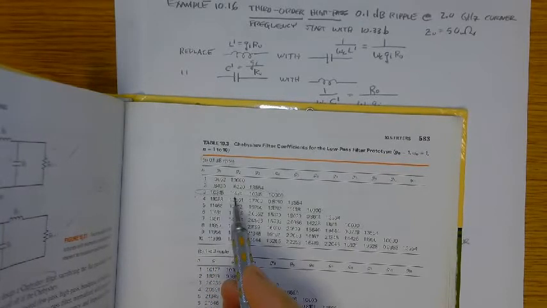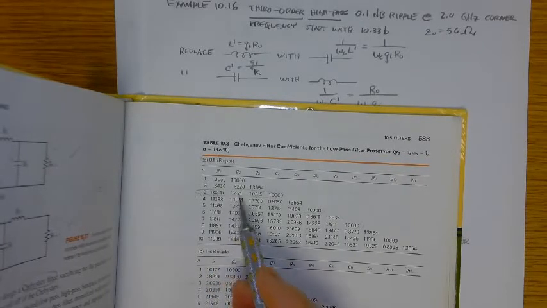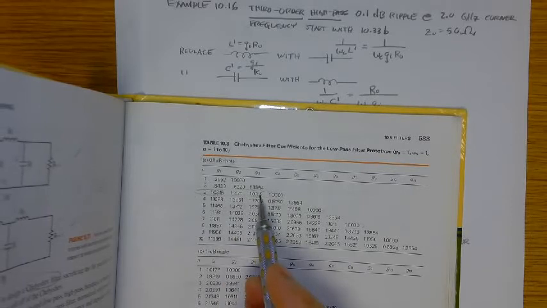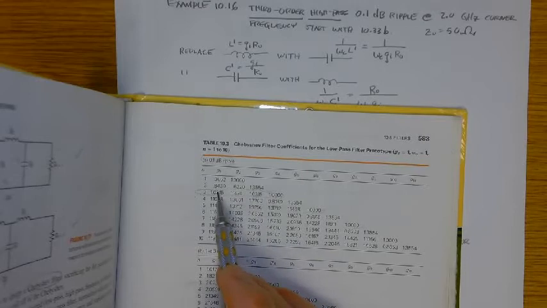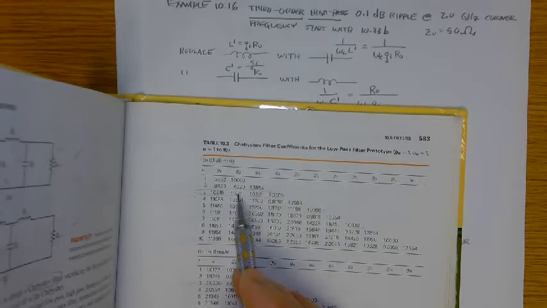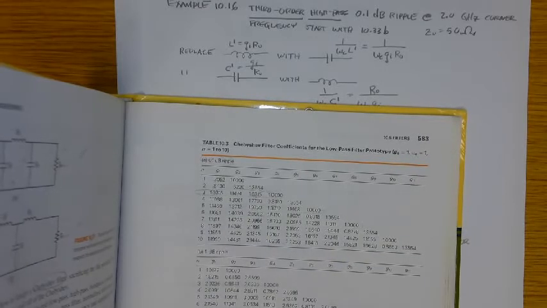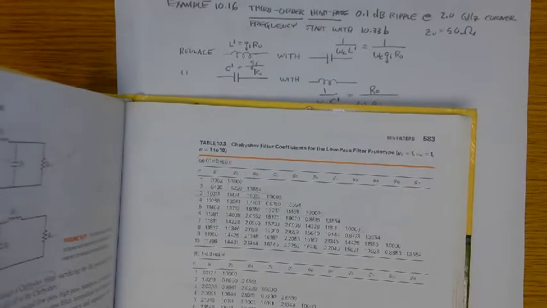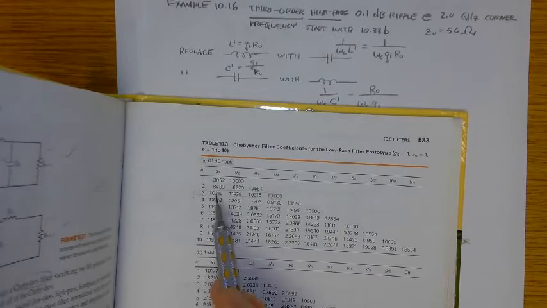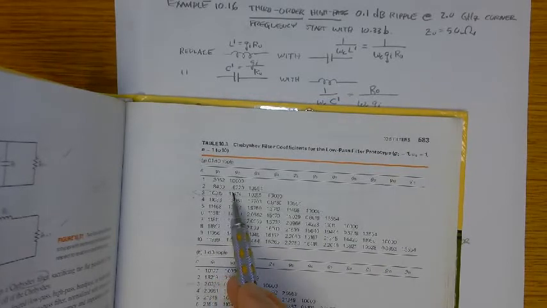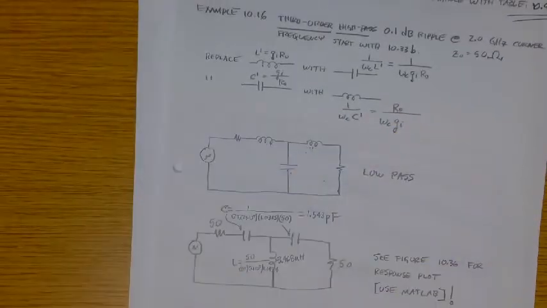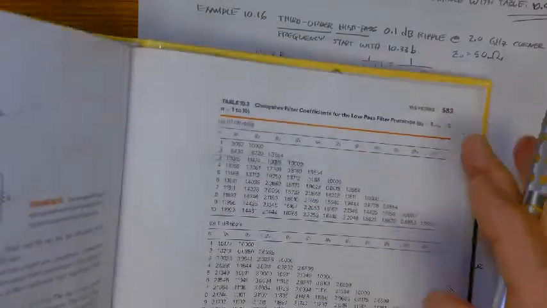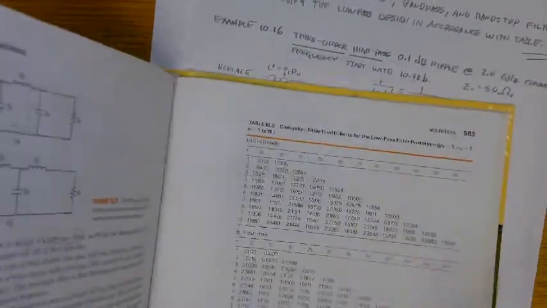So these two values, circuit elements for the same, but the value of the element will be different. Again, this is going to be C value, L value, C value.